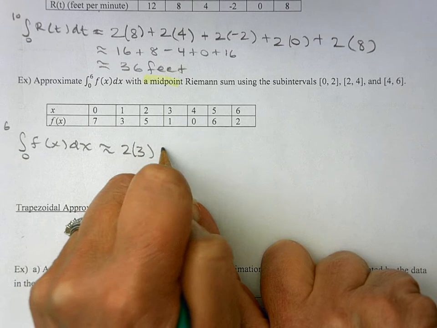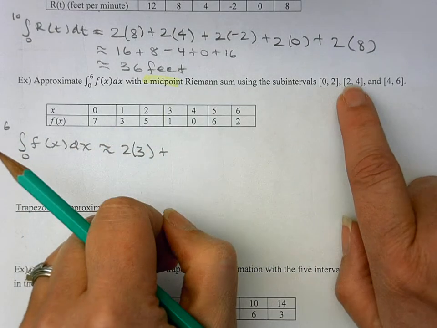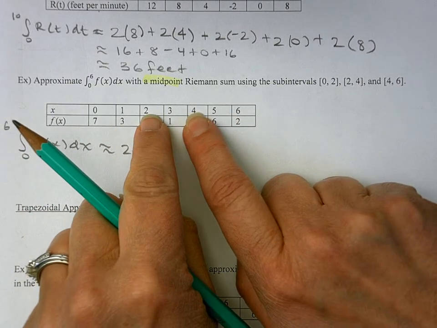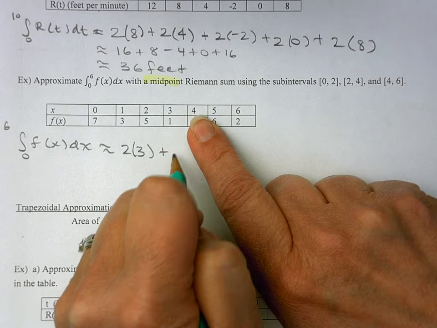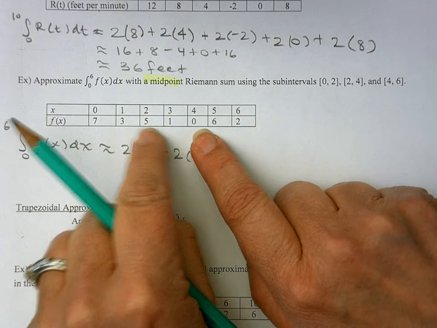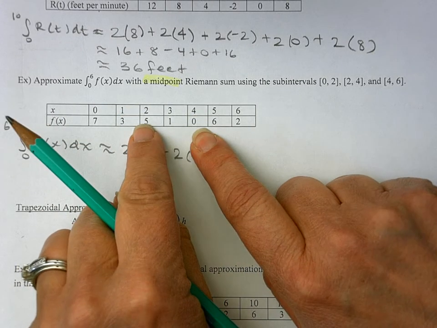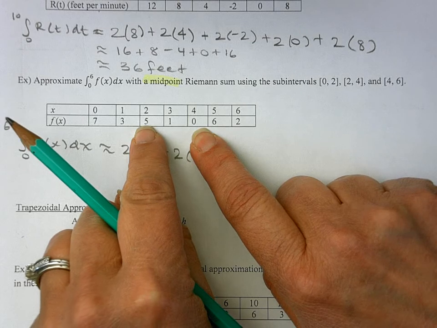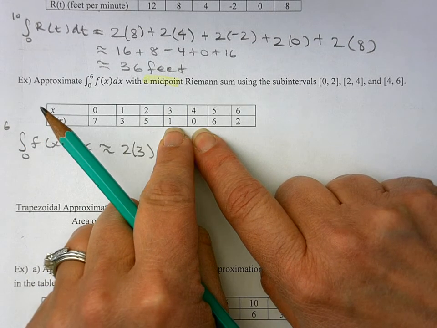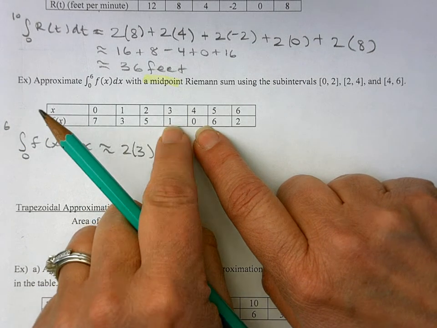And then let's go to the next interval, so from 2 to 4, so here is 2, and there's 4. So from 2 to 4, that delta x is 2. And then now I have a 5, a 1, and a 0 to pick for my height. Should I use the 5, which is on the left side? Should I use a 1, which is in the middle? Or should I use a 0, which is on the right? And I'm going to use the 1.